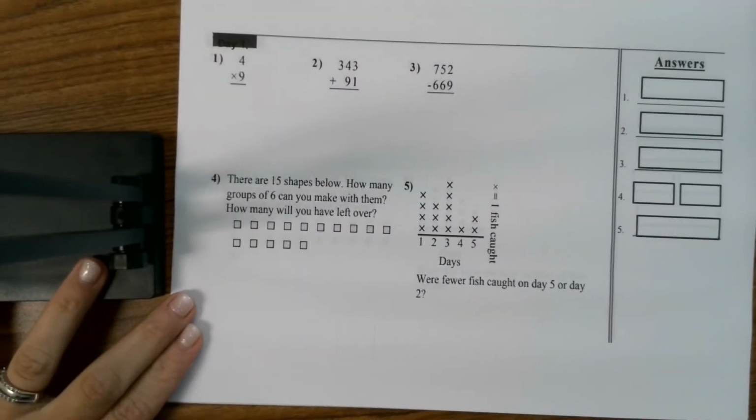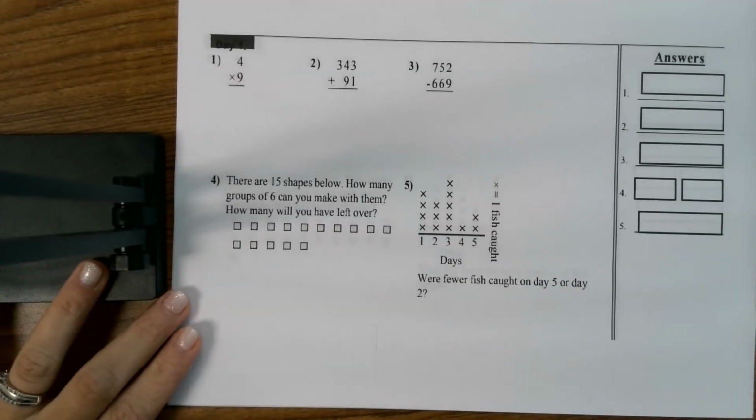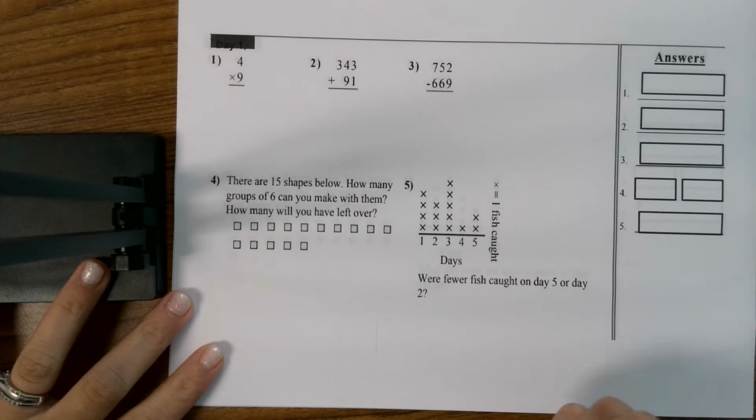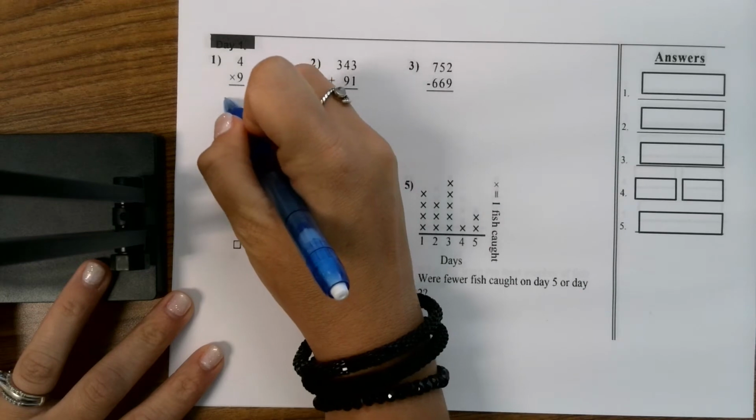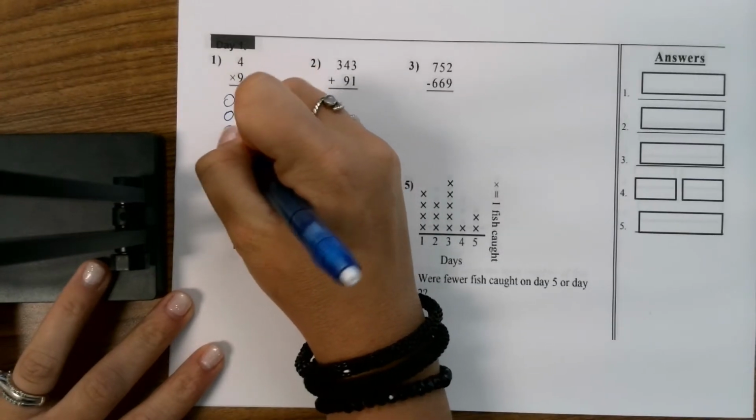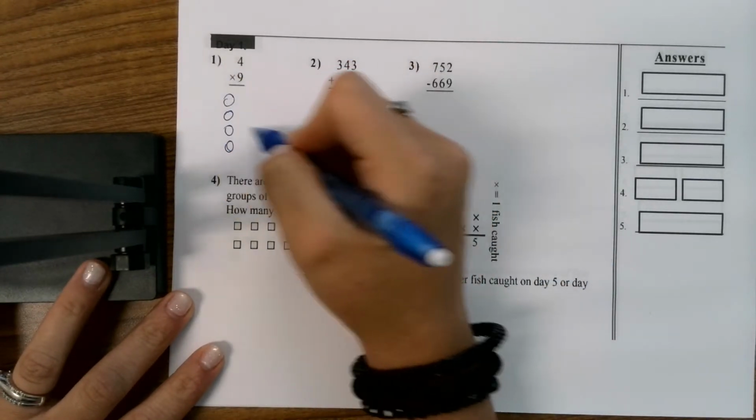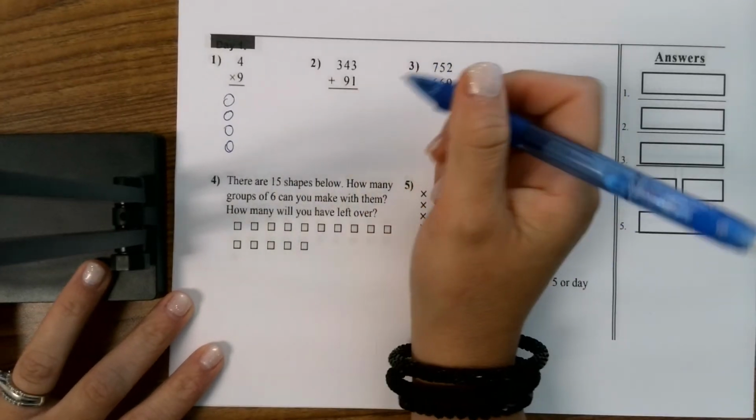Sorry, I'm trying to zoom in, there we go. So when you look at 4 times 9, that is multiplication. You're looking at 4 groups of 9, okay? You could make an array with that. You would do 4 rows with 9 in each row, and you could count how many you've got.